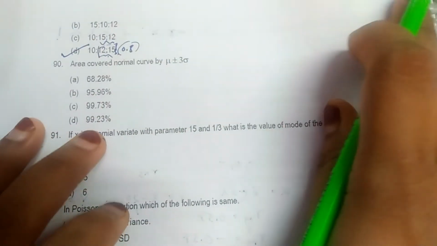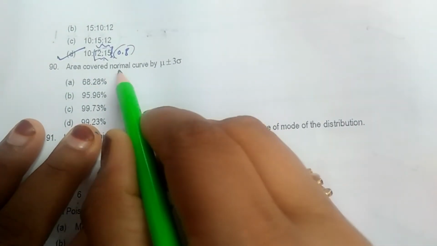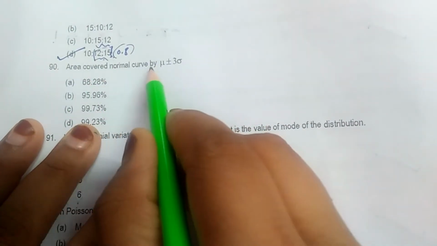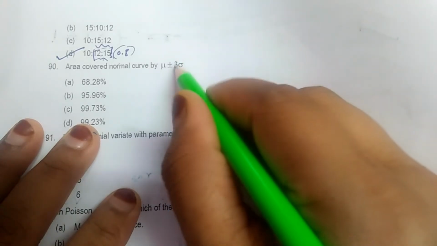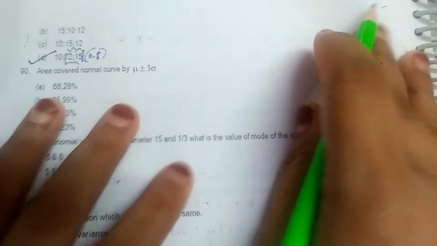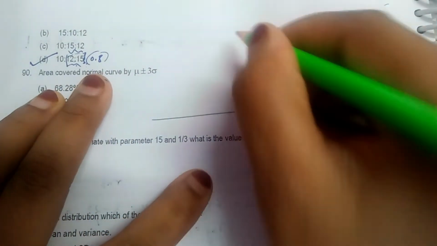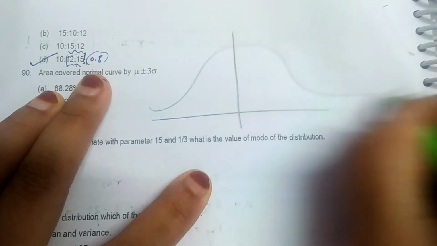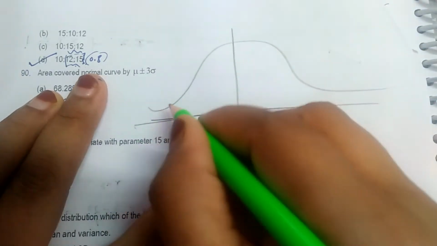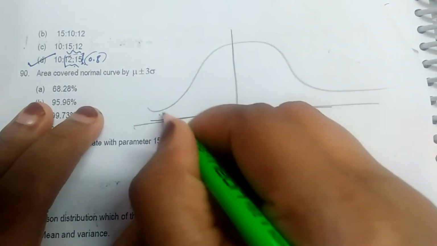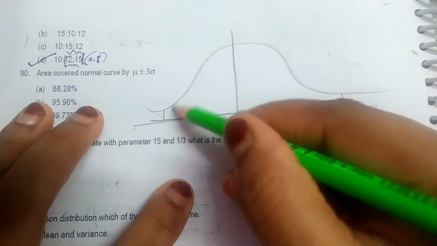This is also a problem of the normal distribution. The area covered by a normal curve by mu plus or minus 3 standard deviation. So we know there's a formula for the normal curve. Okay, it's a normal curve. What it is asking is the area covered by this space.